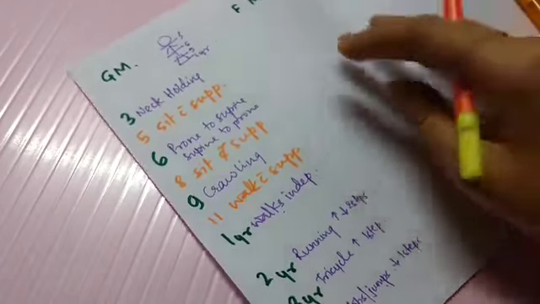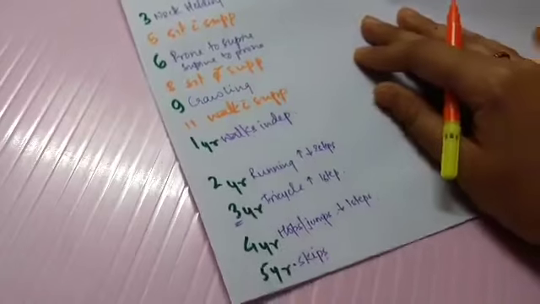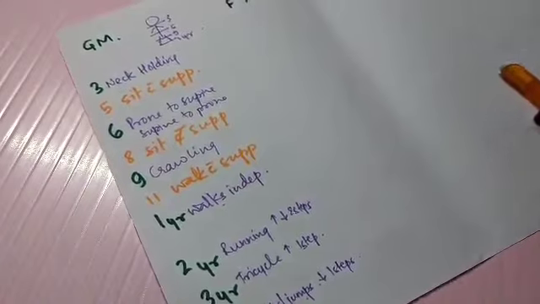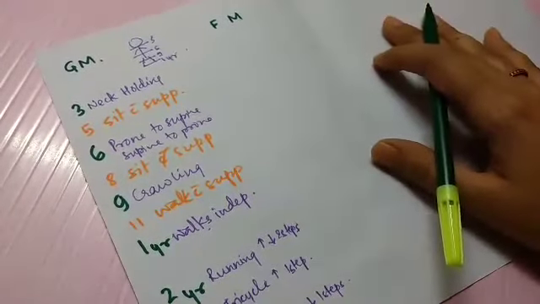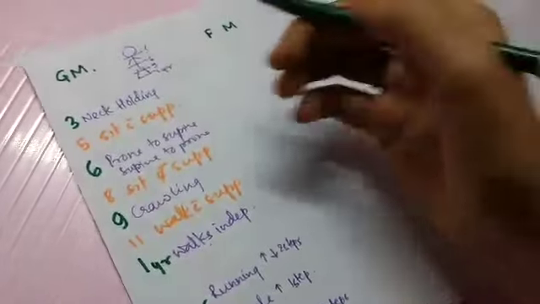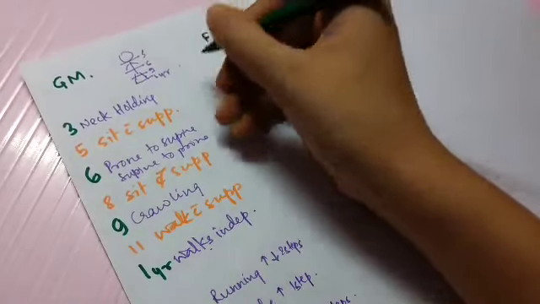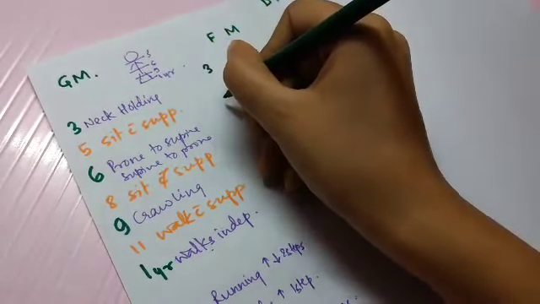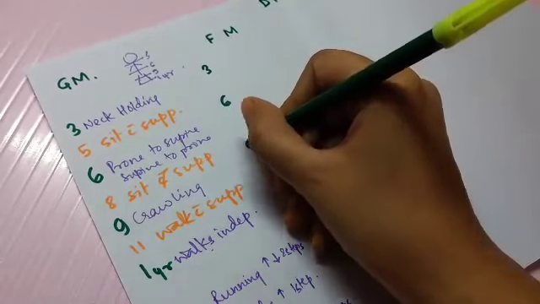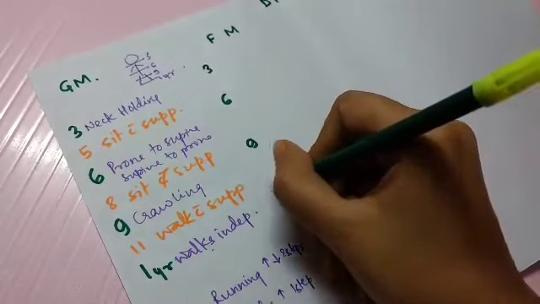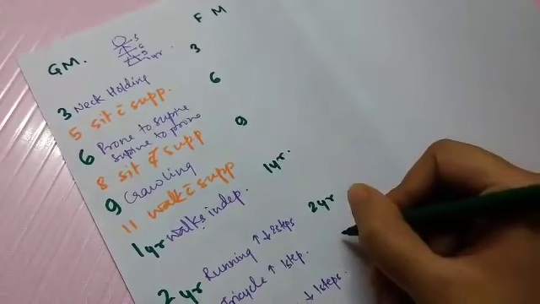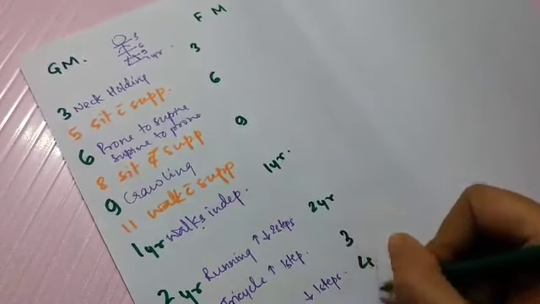So this is all for gross motor I have for you. Just take a quick look, and then coming to fine motor. So what we'll do for fine motor is again pick up the same numbers and then add on the extra ones in between. So the fine motor starts with 3, and there'll be 6, and there'll be 9, and there'll be like 1 year, it will be 2 years, and 3 years, and 4 and 5.